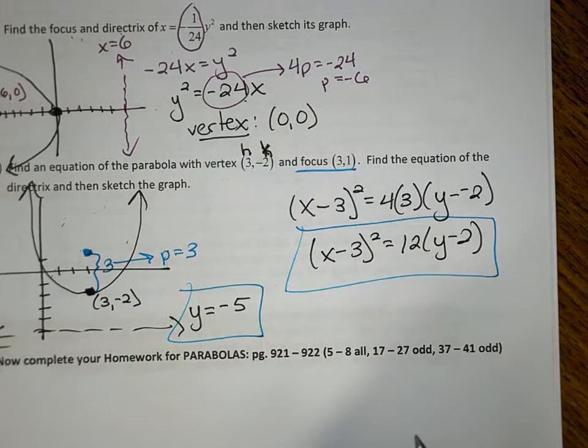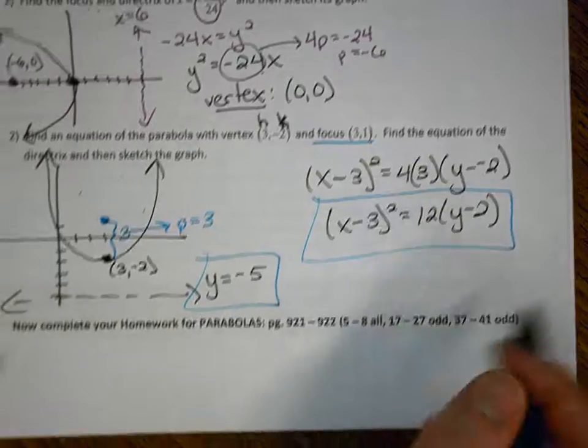I also wanted the equation of the directrix. And that was pretty much it.